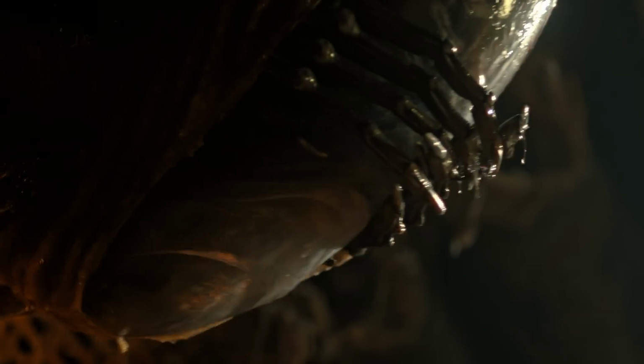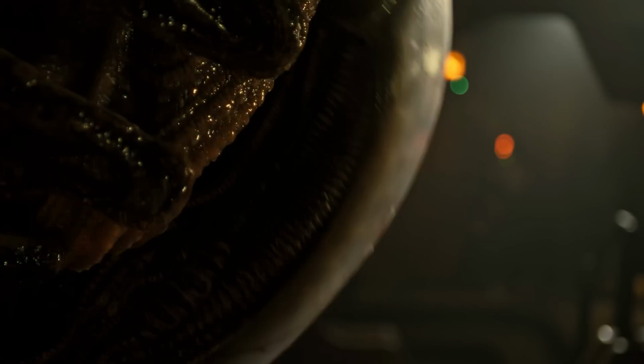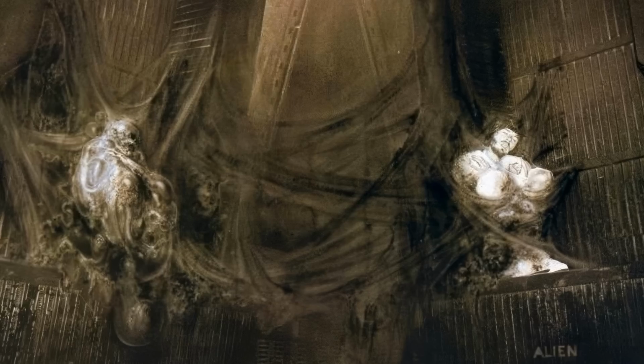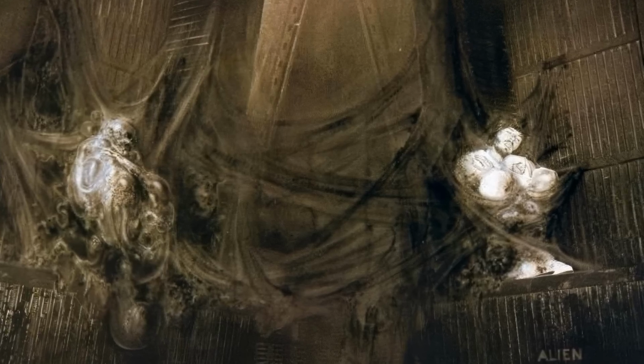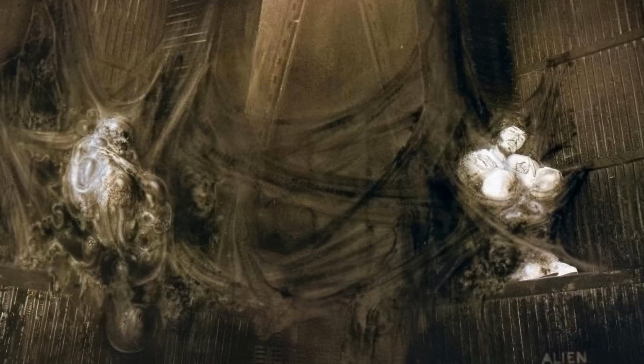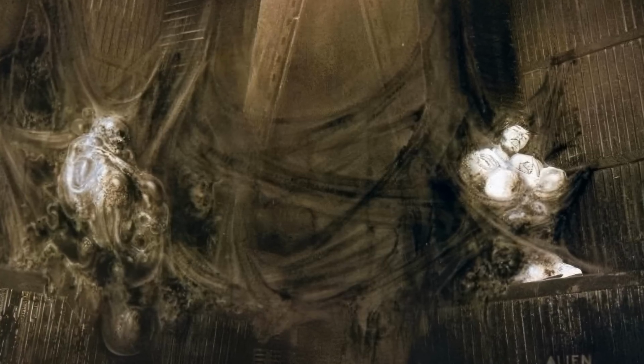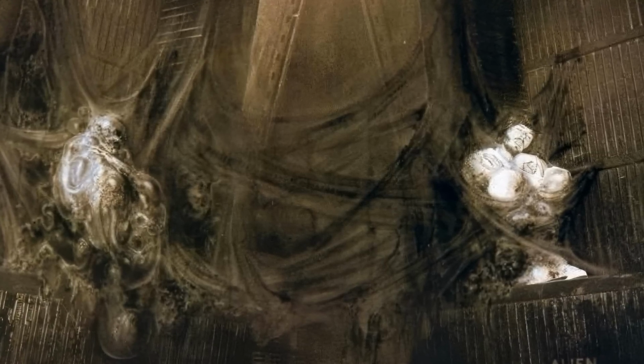The alternative life cycle in Romulus involves a cocoon-like structure from which an adult xenomorph seemingly emerges. This process is a new element in the lore of the franchise, but it bears similarities to the egg morphing concept that was initially explored in the original Alien.